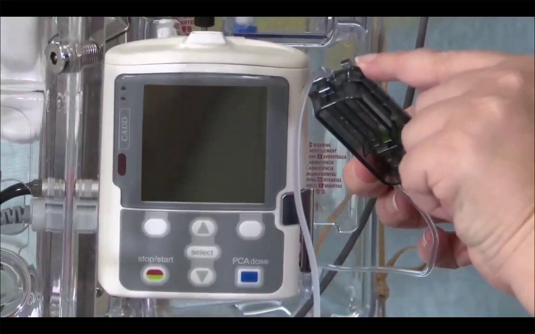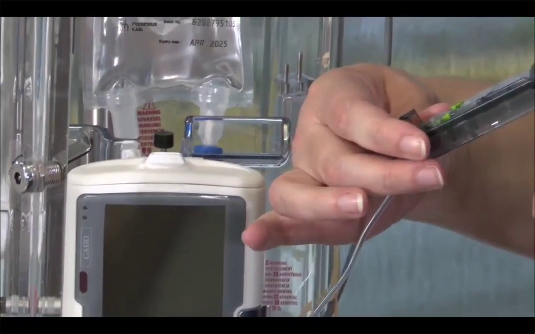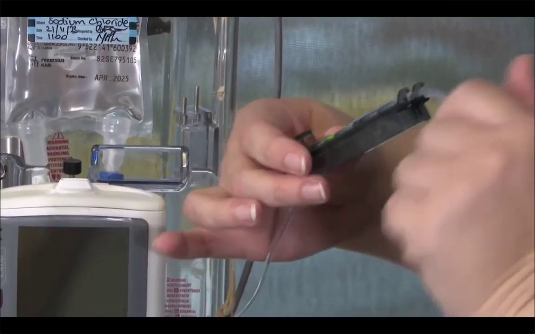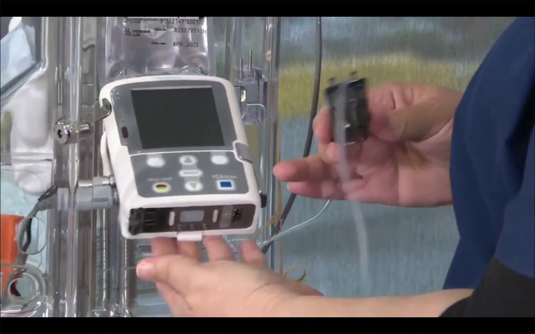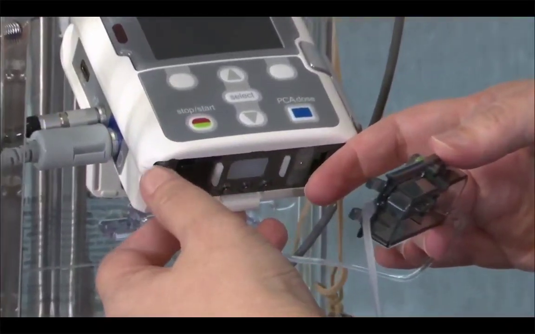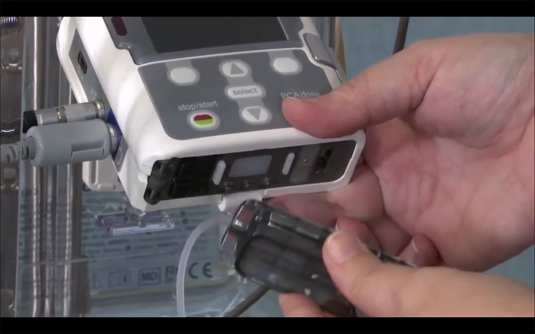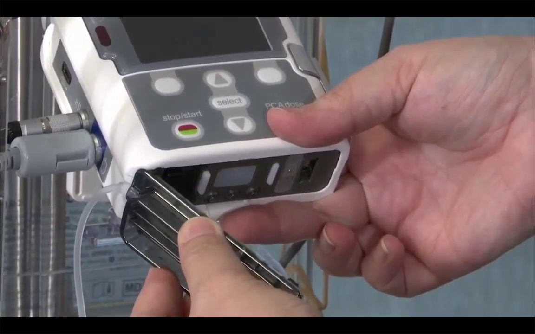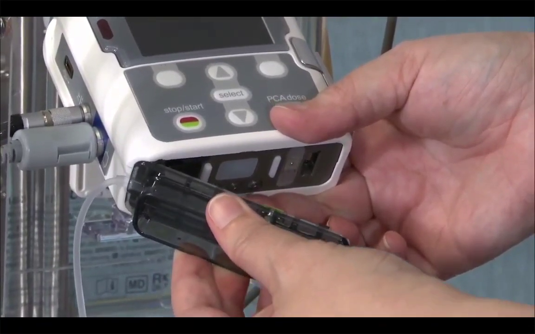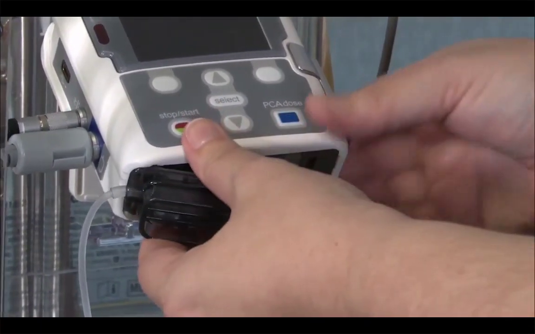The little feet here at the end, so there's 2 little feet at one end, and they come up underneath the machine, and there's corresponding bars that they link over. So the feet come up from underneath and clip over the bars.